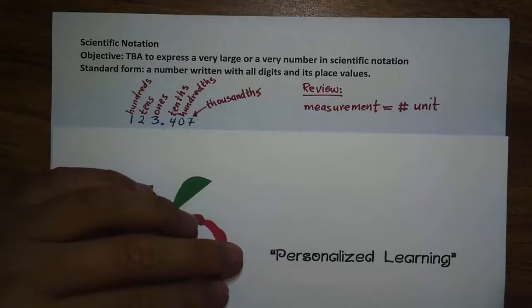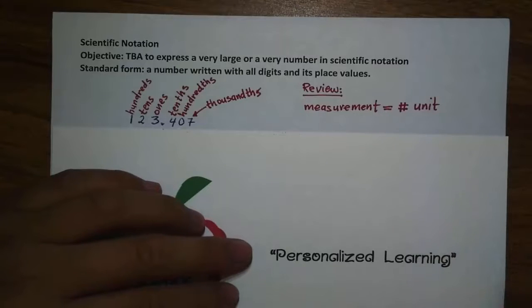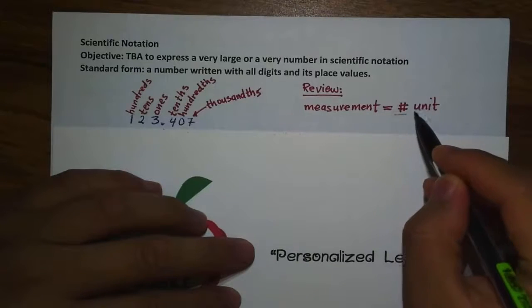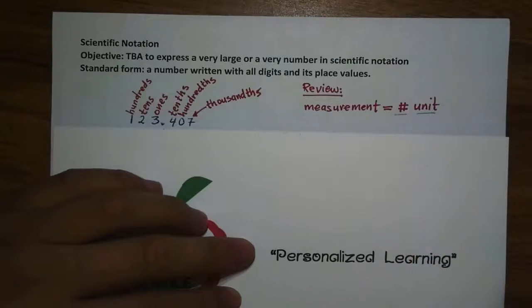In the last video, we learned about measurement. A measurement is basically a quantitative observation that's being described by a number and a unit. And the system of units that scientists use today is called the International System, or SI.